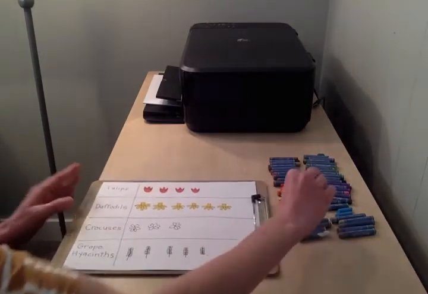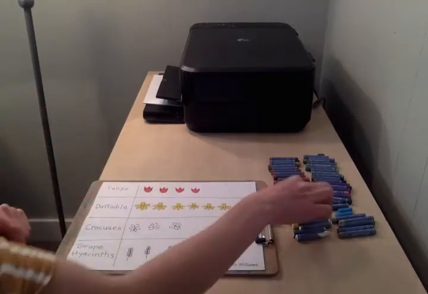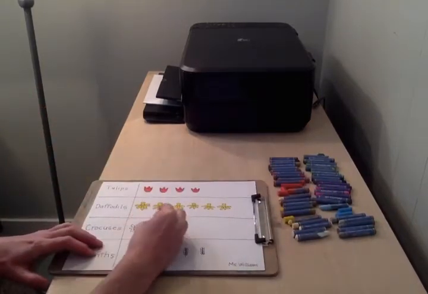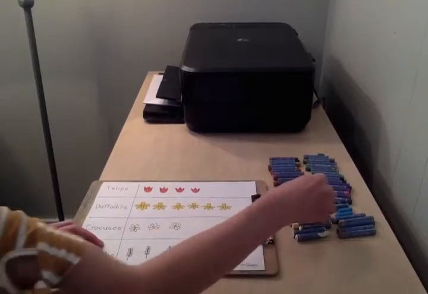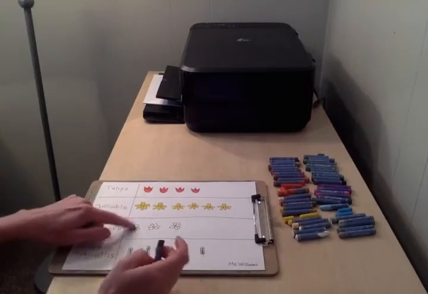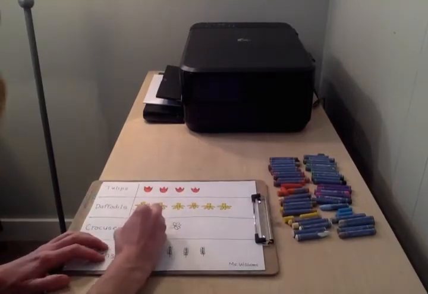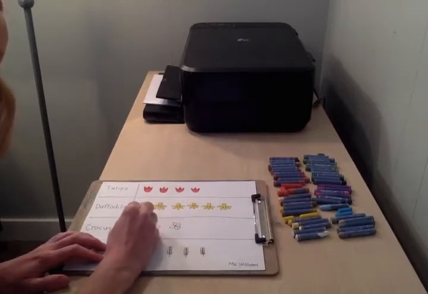Okay, so crocuses can also be different colors. I'm going to do a yellow center here, and then I'm going to make mine purple, even though I've got some purple down here. So I guess I will have some that are the same color, but these will have yellow inside. So that will make them a little different.